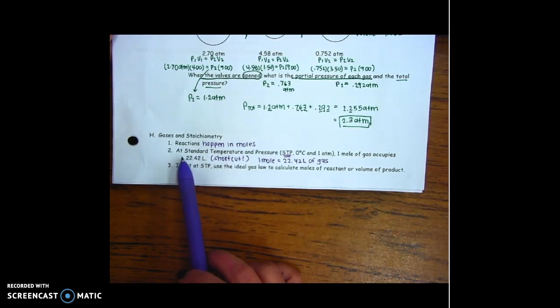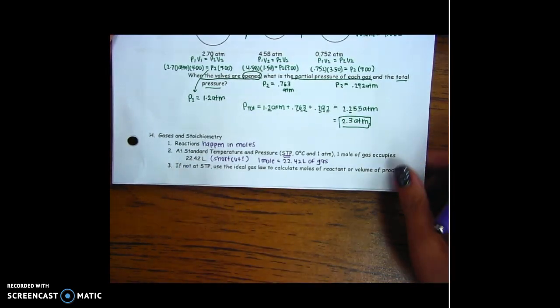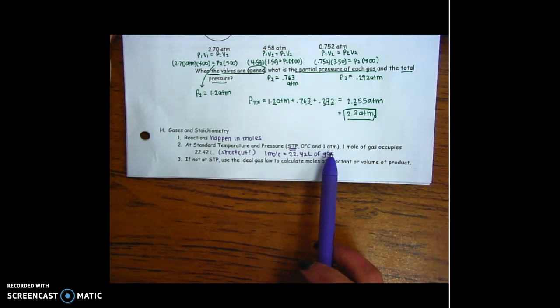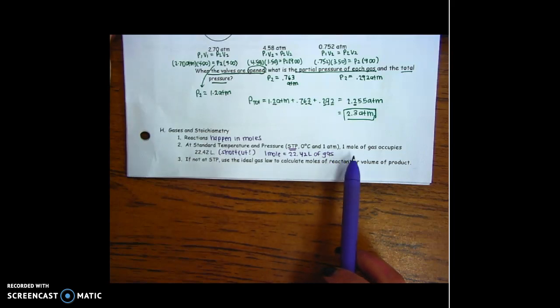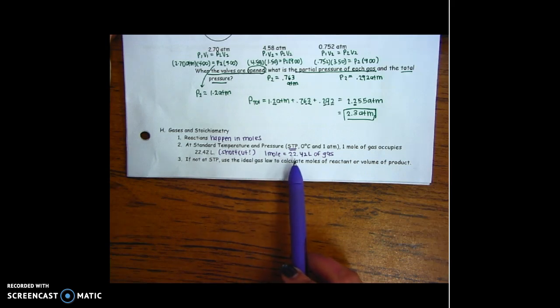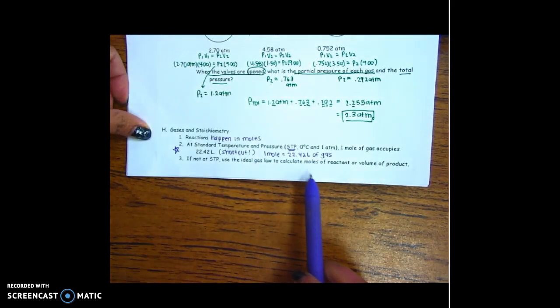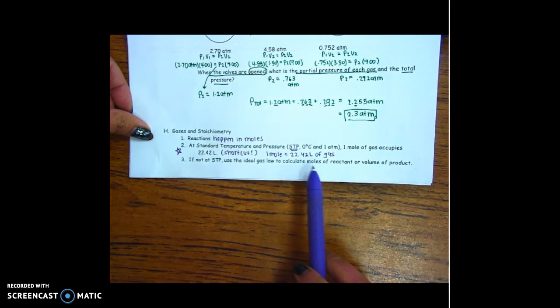Number two is an important point for you guys to note because this is actually a shortcut, and this shortcut is only useful if it's at STP. So remember, if it's at 273 Kelvin or 0 degrees Celsius and 1 atmosphere of pressure, then you know that a mole of any gas is always going to have 22.42 liters of volume. This is an important shortcut, and you don't even have to memorize it. You get this for the test, but you just need to know when you can use it.